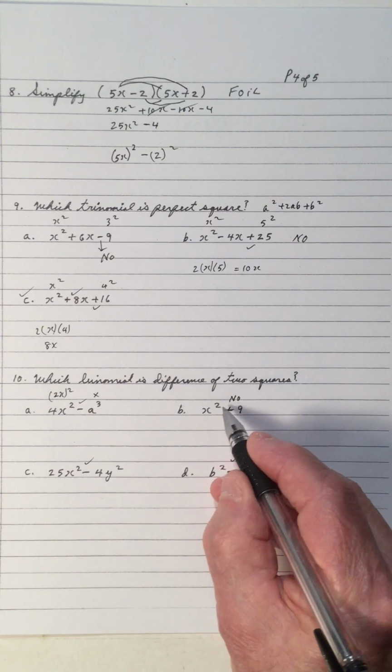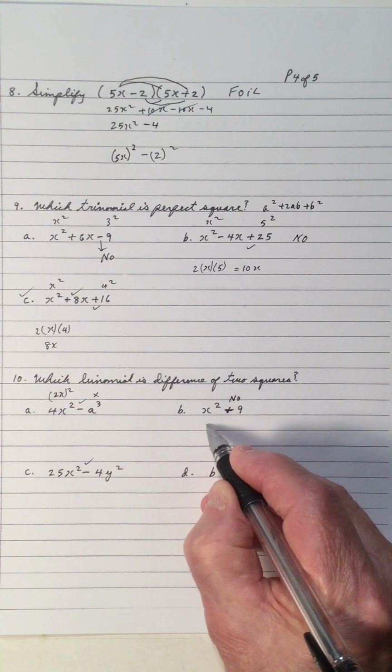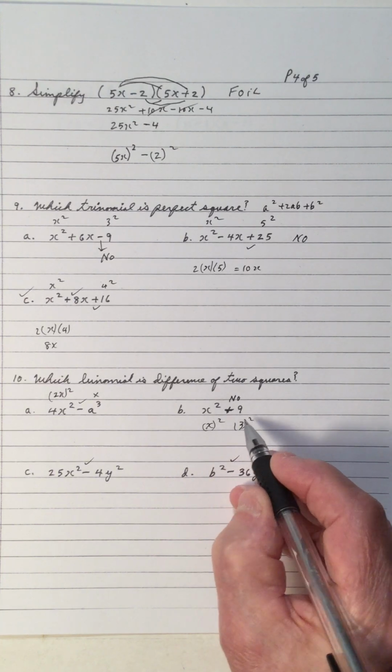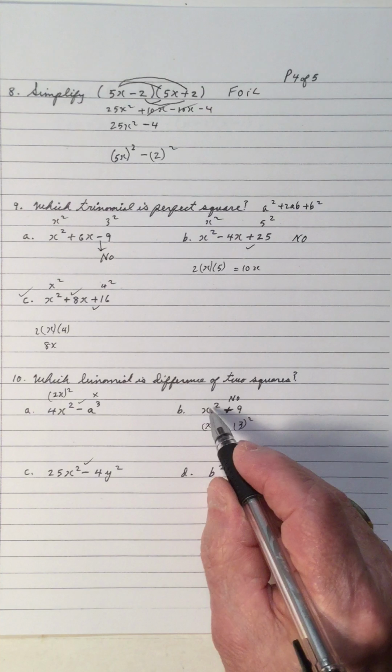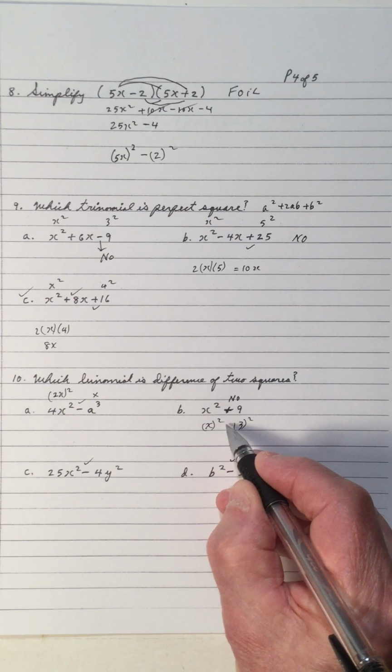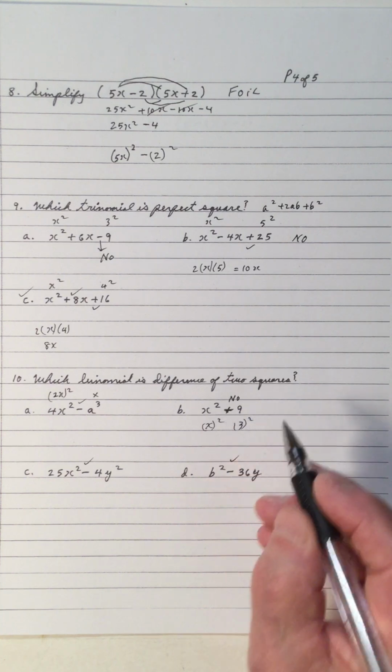This one is not, but this term here is x being squared and 3 being squared. These are x squared, 3 squared. These are perfect squares, but this is a plus. So this is the sum of two squares.